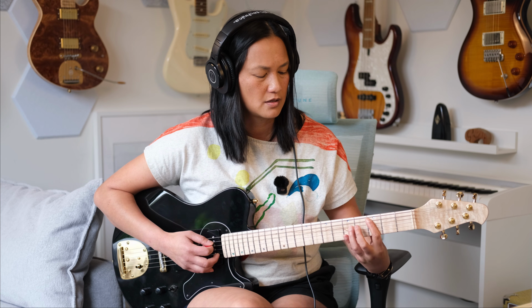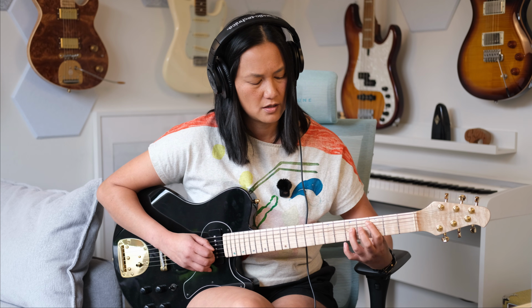So I can see that as well. But then what's really cool is I can see how they actually connect together. So for example, with this A shape, we've got that C an octave up.